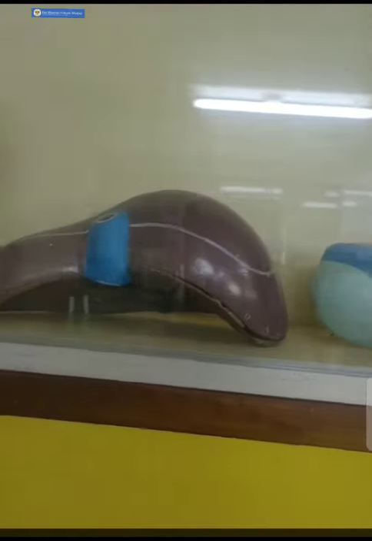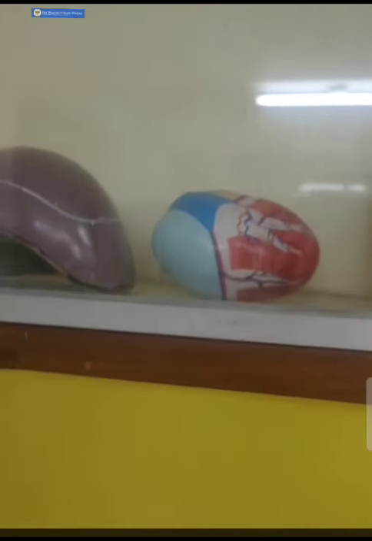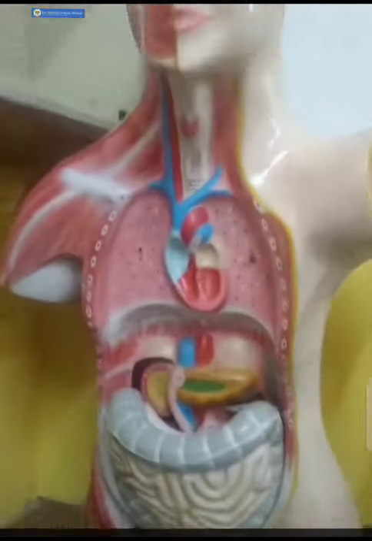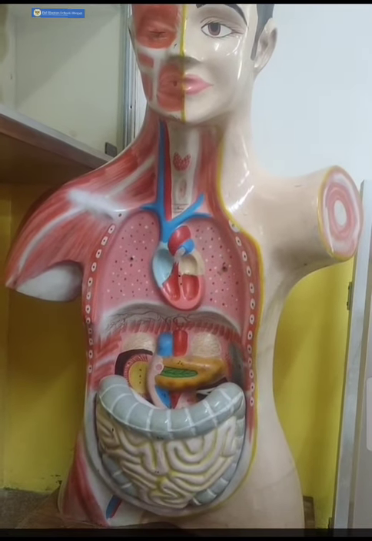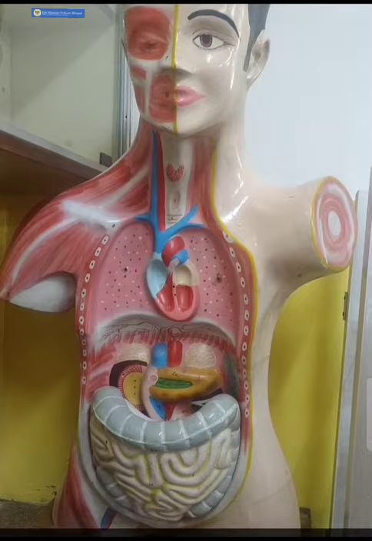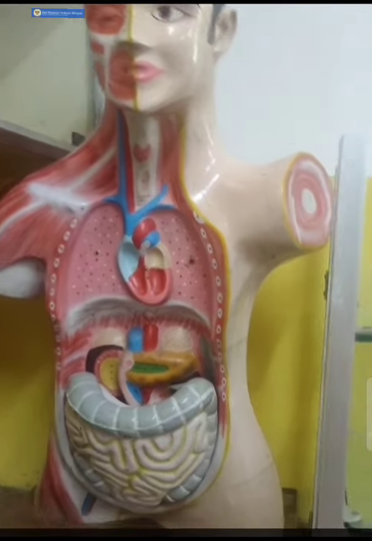It's the liver. This is the heart. And here you can see some of the systems of the body. Let us find out what else is kept in our lab.